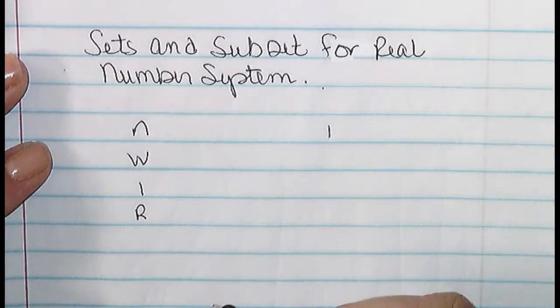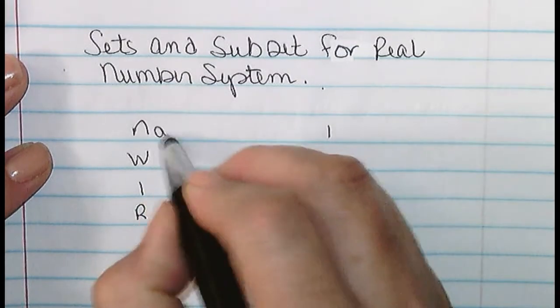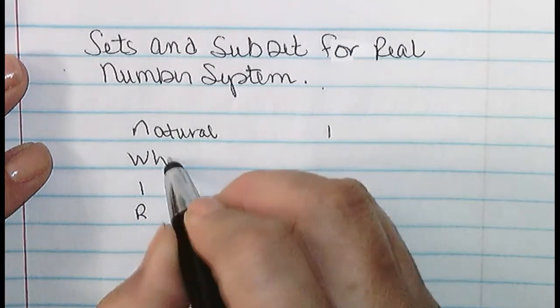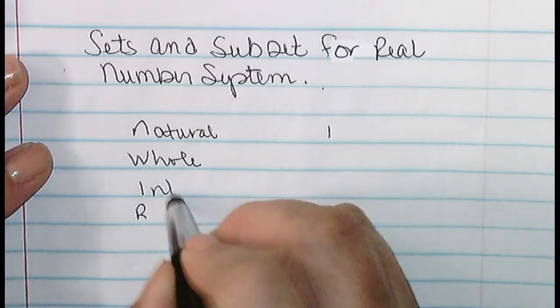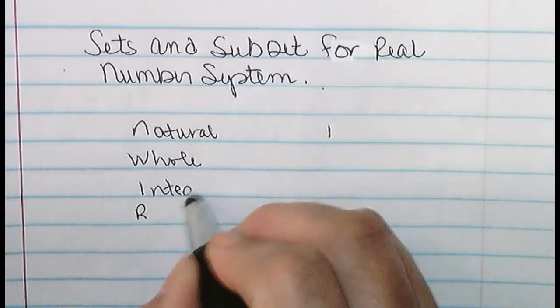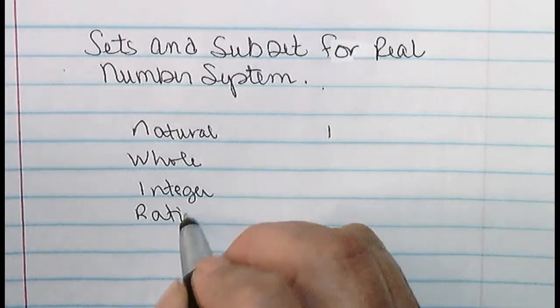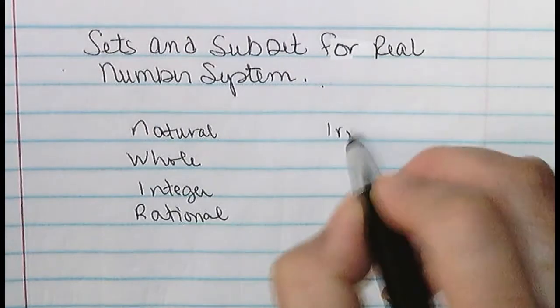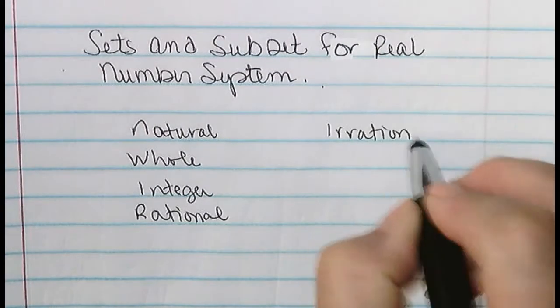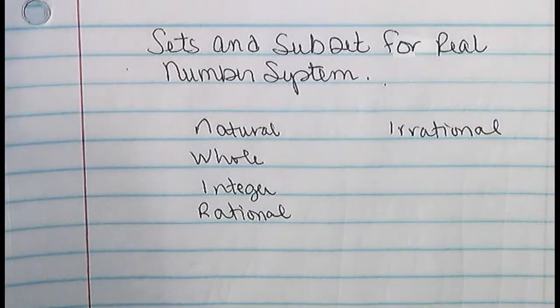How about natural, whole, integer, rational, and irrational? Make sure you're taking good notes. So how do y'all remember which set is which?